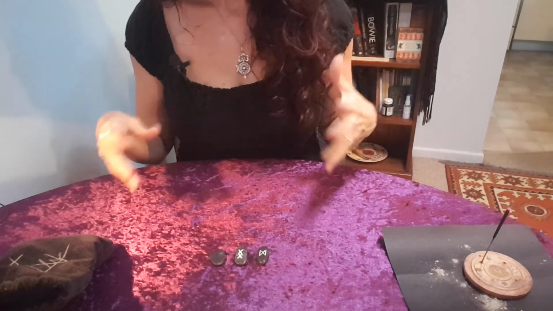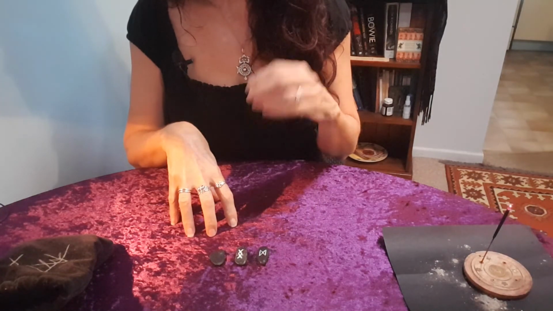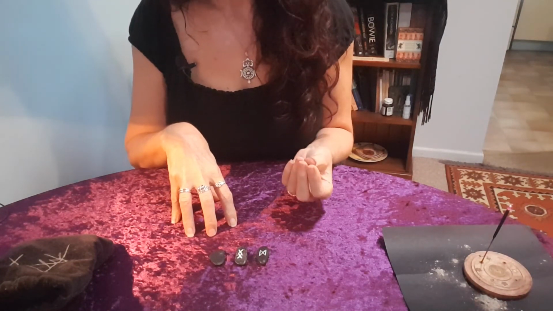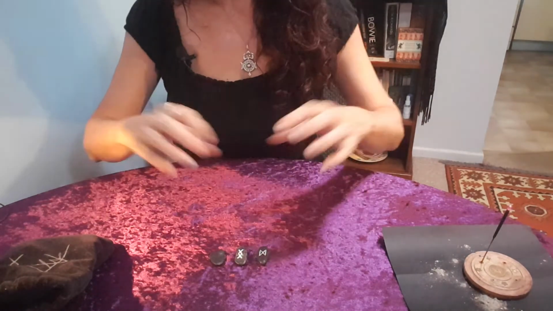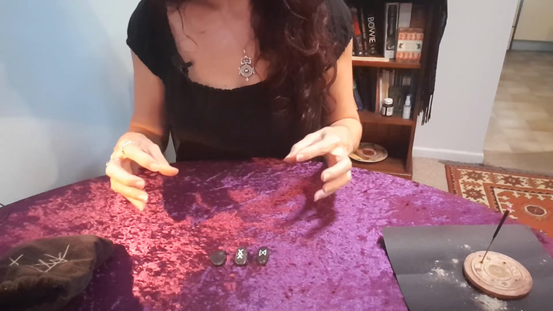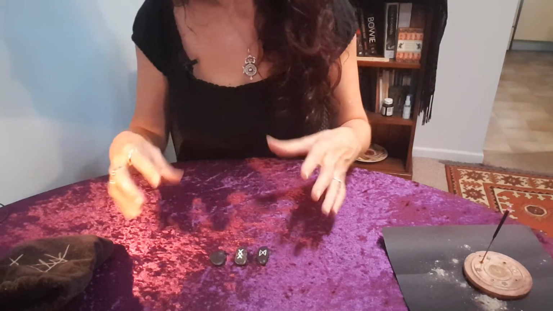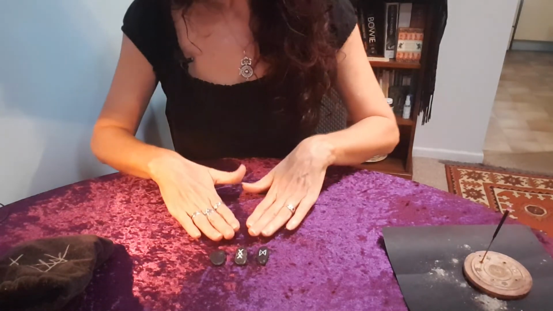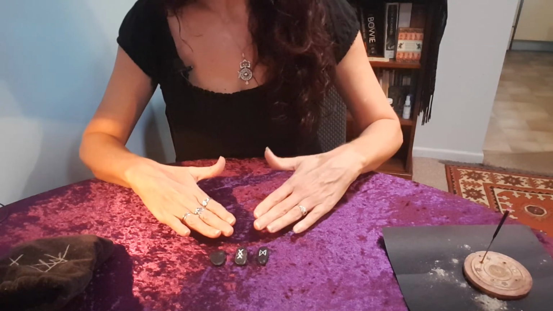So when you first get your runes and you're learning to read, just read like this. Just use a couple of runes for your reading. Don't try to do a casting where all of the runes are out there, and then you've got to figure out what each rune means and how it connects to each other and why is that one away from that one. It's too complicated.